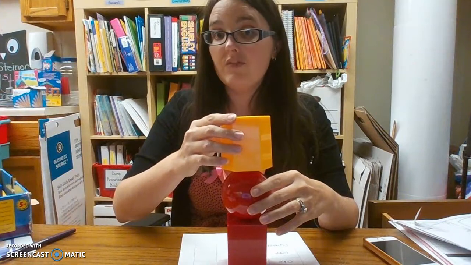So the first shape on our chart is a sphere. So I'm going to get my sphere out here. So this is a sphere. So the first thing is I want to see if it can stack. Remember, stack means that I can put it in between two different shapes and it will stay there. So when I let go, if the sphere stays there, that means it will stack.